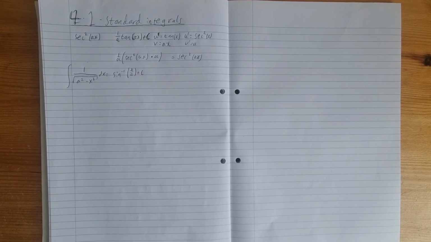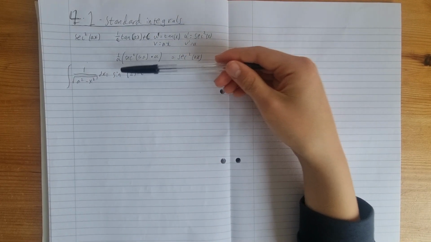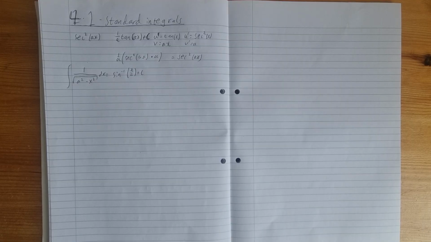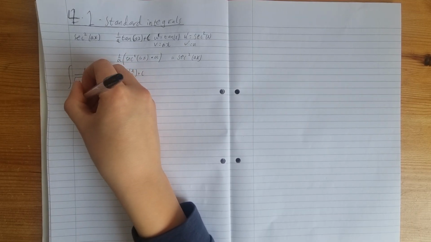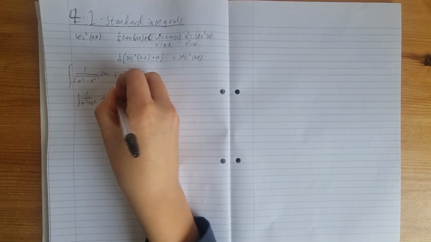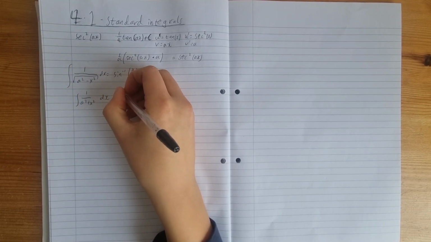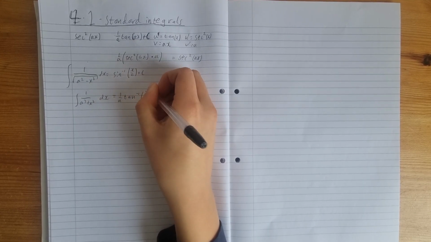Now you can see the general shape. Remember that a is a constant, by the way. x is a variable and a is just some constant. It's going to be different for every question. So do remember at least that the derivative of sine inverse of x is 1 divided by the square root of 1 minus x squared. So we can sort of see where this came from. Now, the integral of 1 over a squared plus x squared dx is 1 over a tangent inverse of x over a plus c.